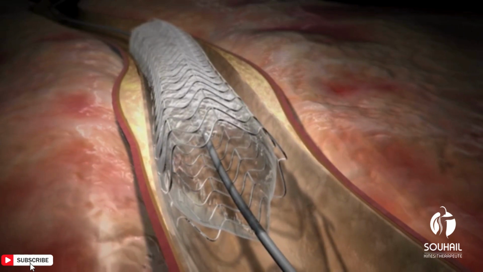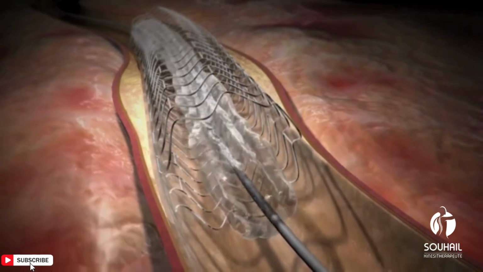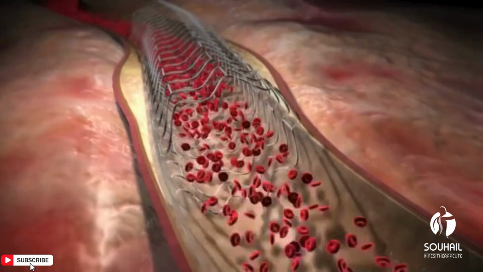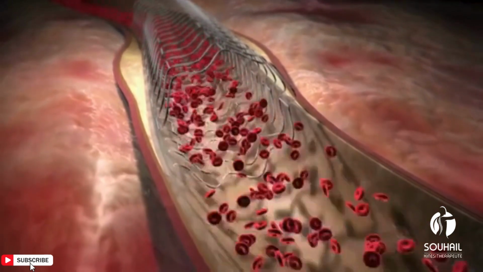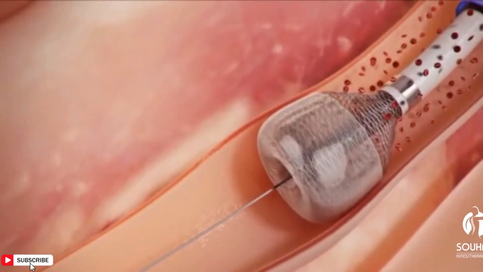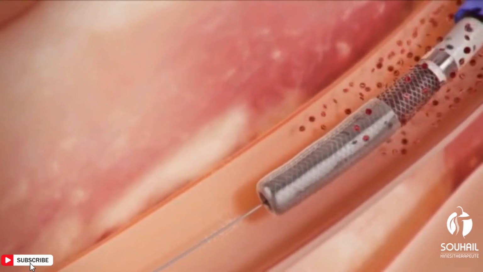Guide wire placement. A guide wire is threaded through the catheter to the site of the blockage. Balloon inflation. A balloon-tipped catheter is positioned at the narrowed or blocked area. The balloon is inflated, compressing the plaque and widening the artery to restore blood flow.